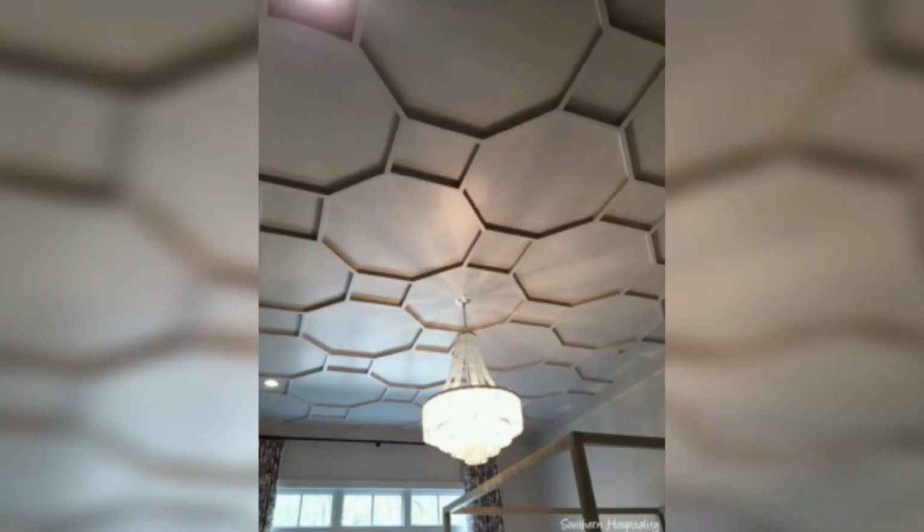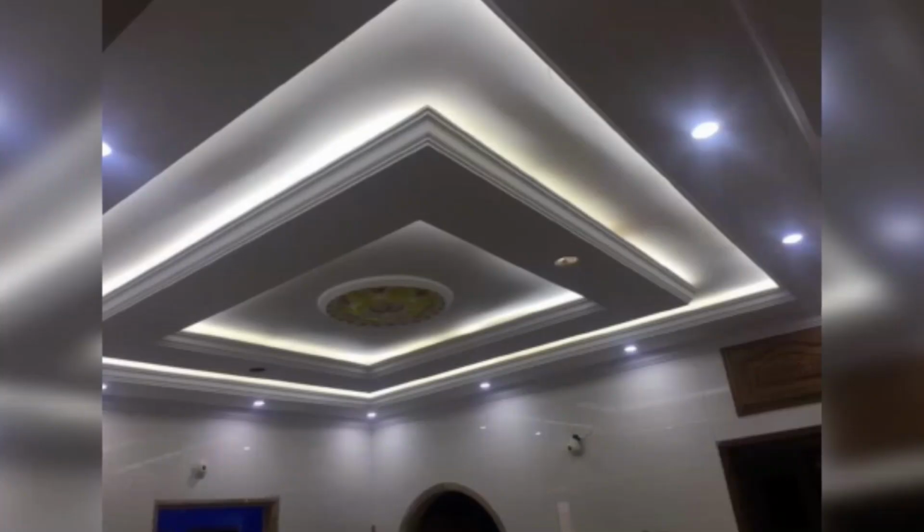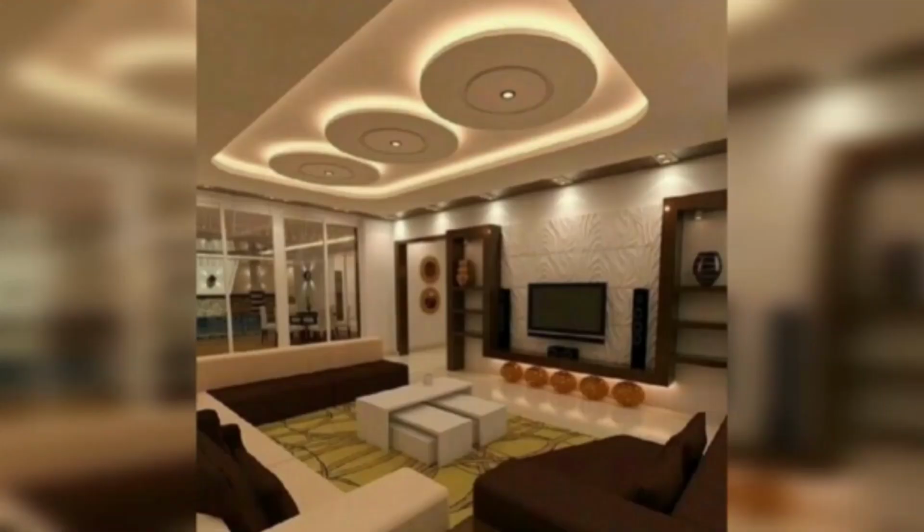If you want to add natural light and a sense of spaciousness to your room, consider adding a skylight to your ceiling. This is a great way to bring in sunlight and create a connection to the outdoors. It's particularly effective in rooms with high ceilings or limited natural light.